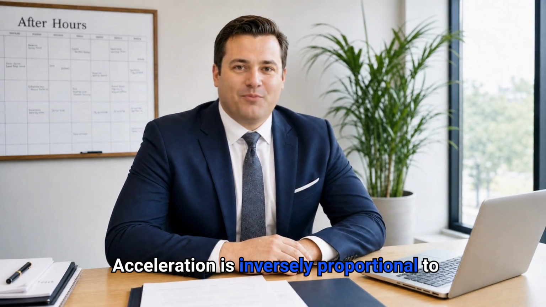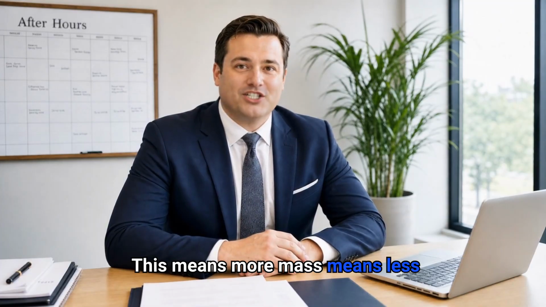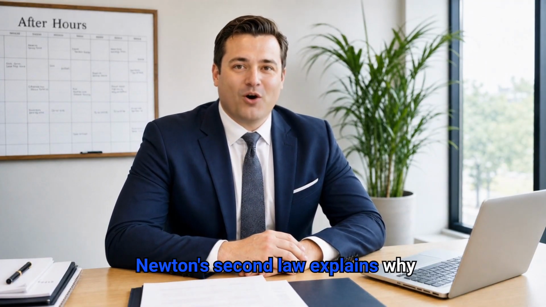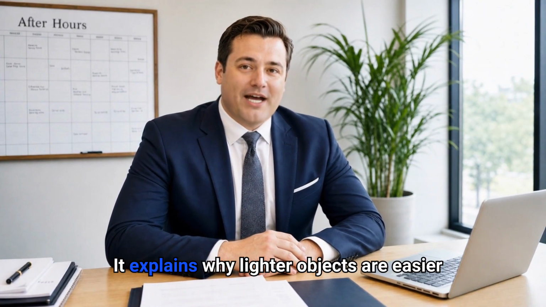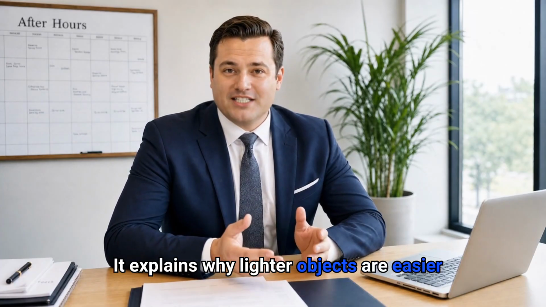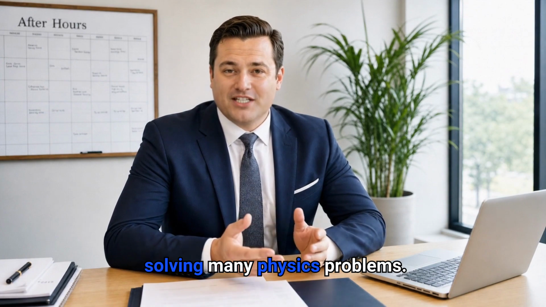Acceleration is inversely proportional to mass. This means more mass means less acceleration. Newton's second law explains why heavier objects are harder to push. It explains why lighter objects are easier to push. Newton's second law is essential for solving many physics problems.